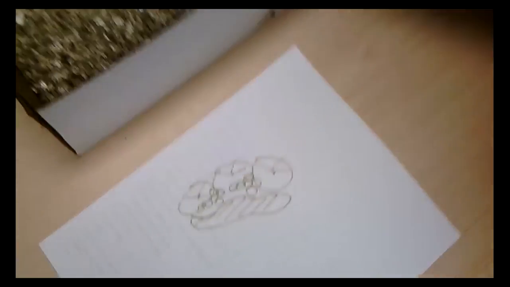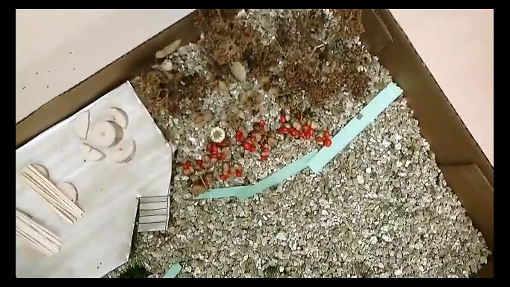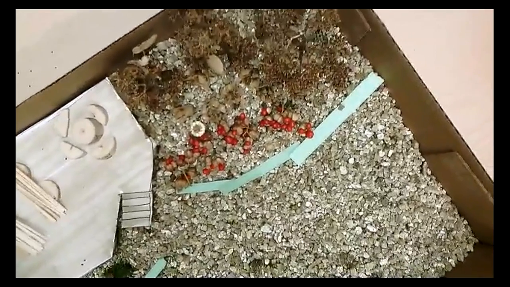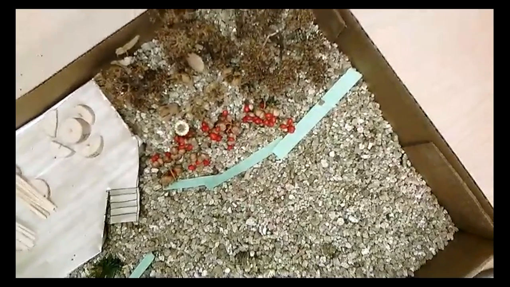I'm going to move the camera over here. Sorry if it's a little shaky, but there's 3 different layers there if you couldn't tell. Plus that's a bird feeder. Yeah, so this is right here.